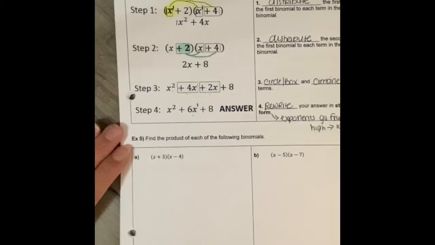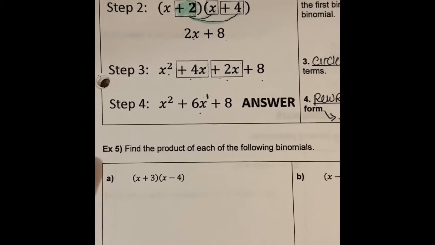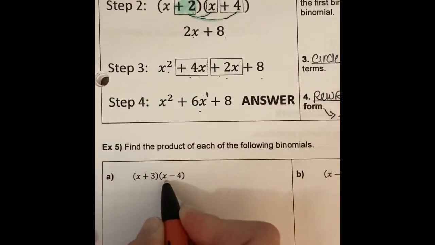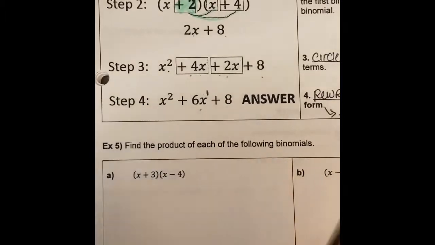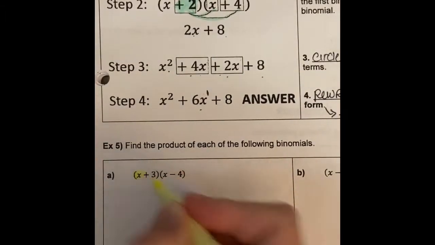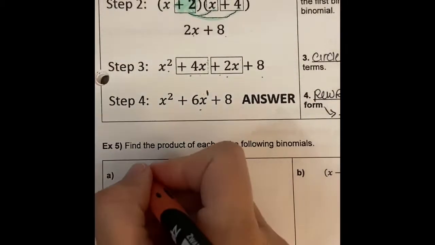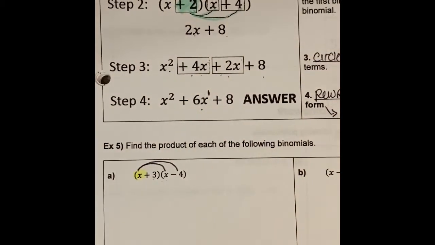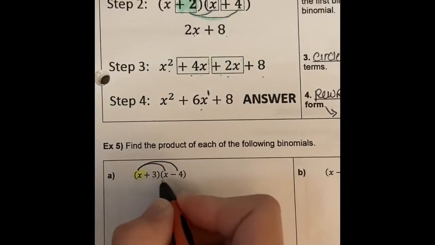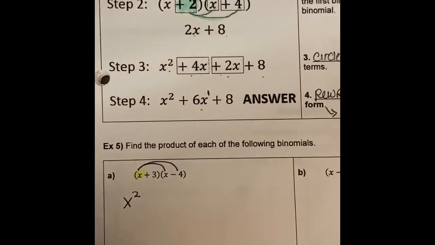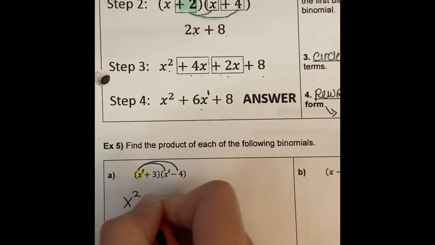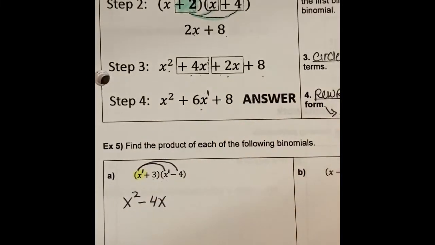So let's practice A together. Here I see a binomial times a binomial. I have 2 terms and 2 terms. So I'm going to start first by taking that x and multiplying to the x in the second set of parentheses and to the 4 in the second set of parentheses. So x times x is x squared. Remember, when you're multiplying, you add exponents. x times negative 4 is negative 4x.